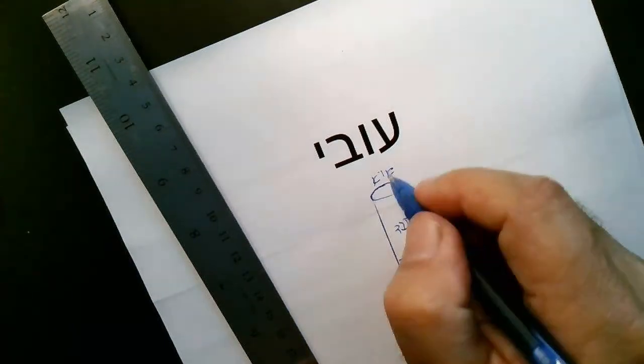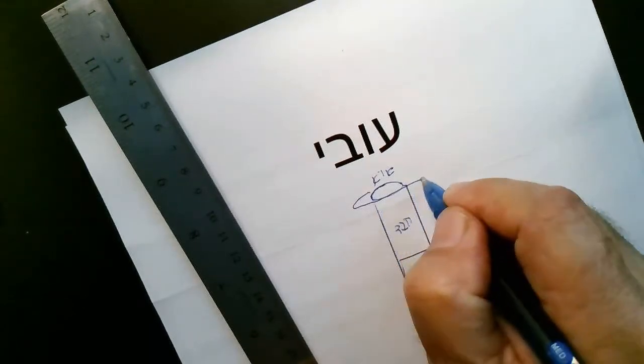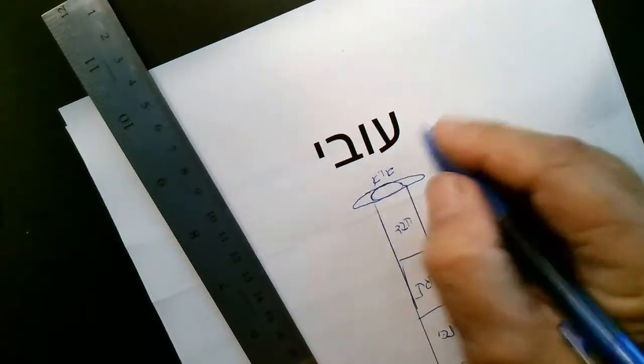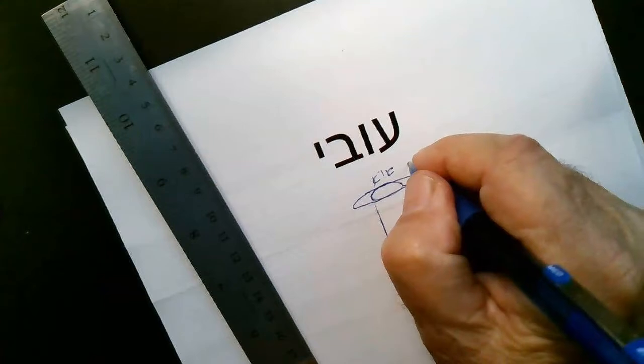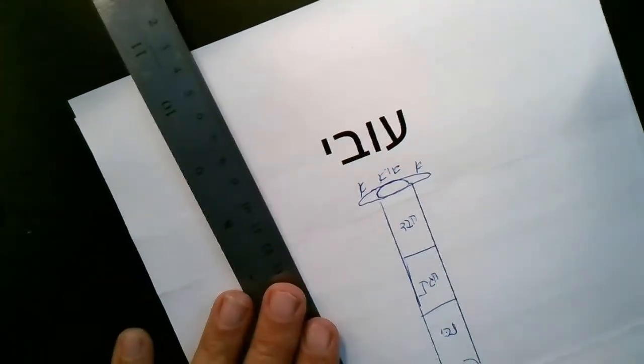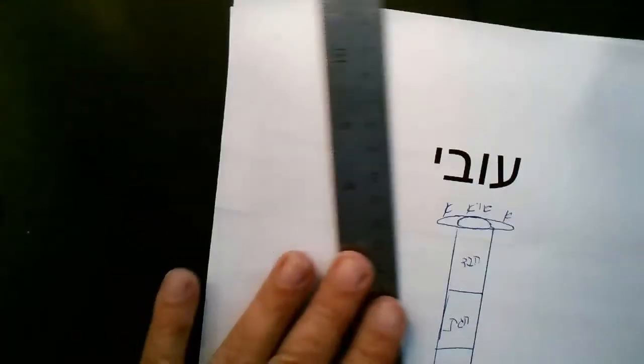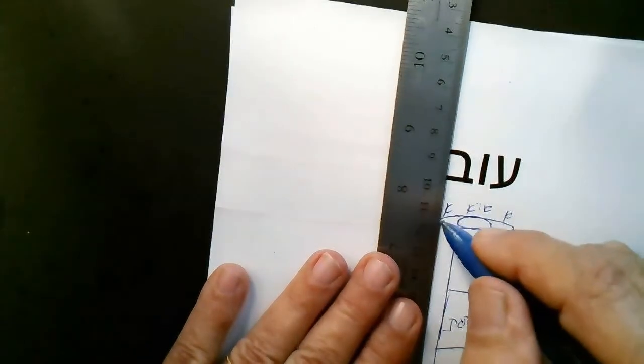Now let's take another one. Let's make another cylinder. I'm going to call this Abba v'Ima. We'll just make an Abba, an Aleph on each side, and let's take it down to the bottom. Let me try to get this thing to continue to work. There we go. And this is going to be the Abba column.